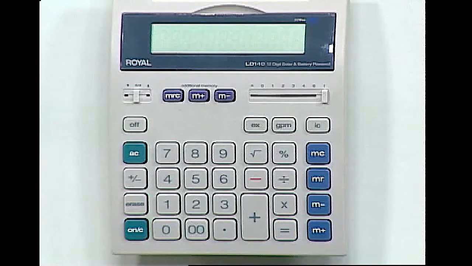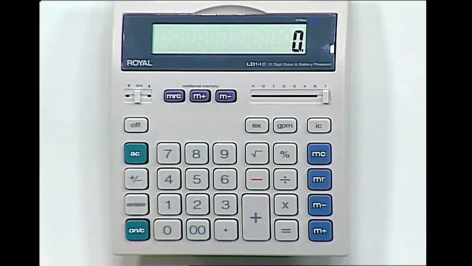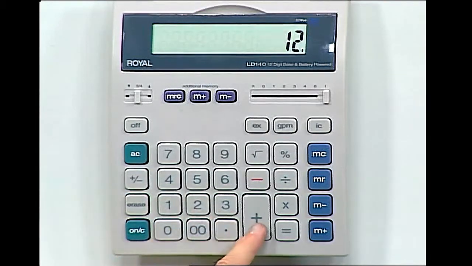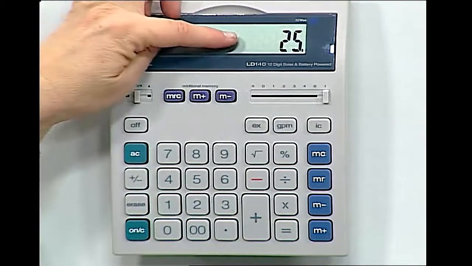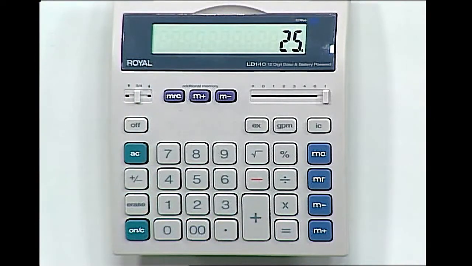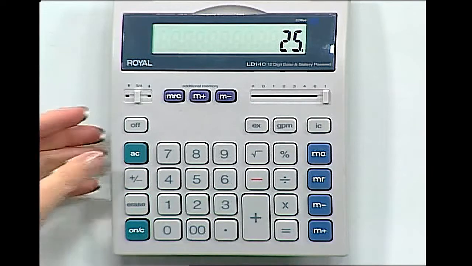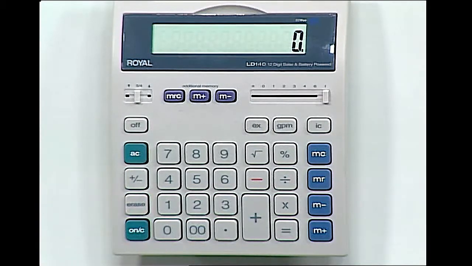Make sure your calculator is turned on. And if you wanted to add, say, 12 plus 13, you would simply enter 12 plus 13 and then hit the equal sign. You'll see the answer displayed in the display bar at the top of your calculator. It's a good idea to always clear any information out of your calculator before you start a new problem, so we'll hit the All Clear button.